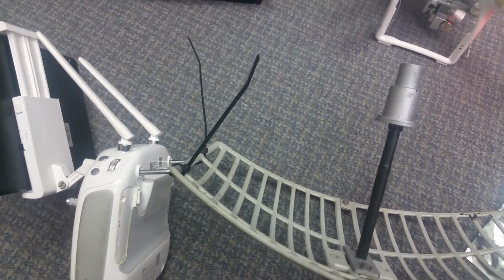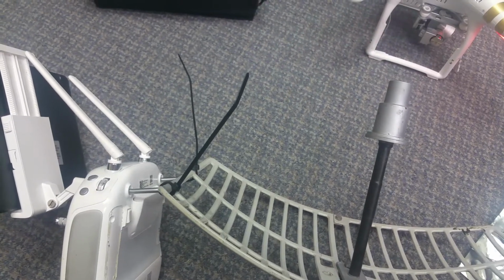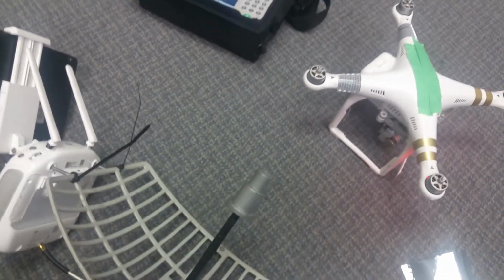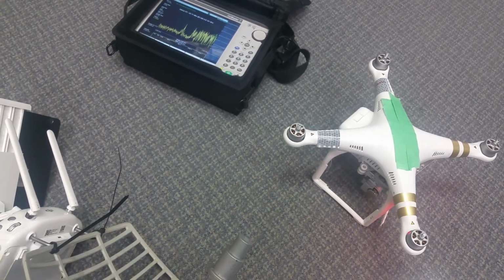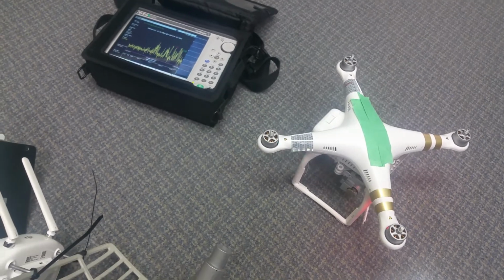But I came to this data by experimenting, because DJI tells you something, and maybe they want to mislead people on purpose to prevent people from hacking the system. I don't know.